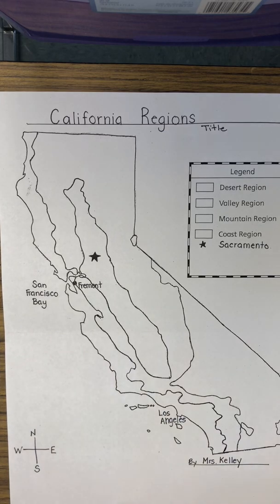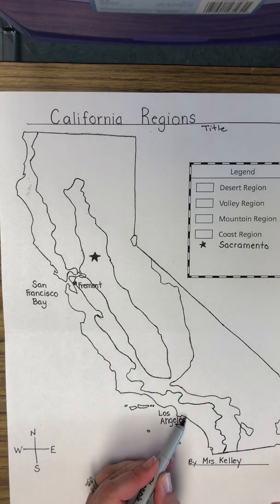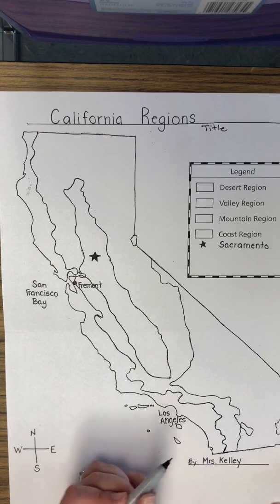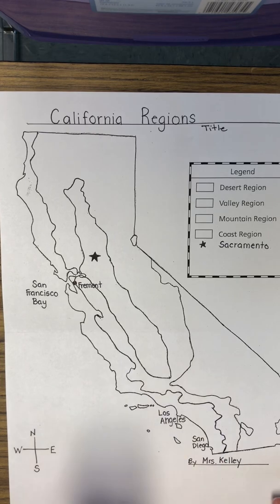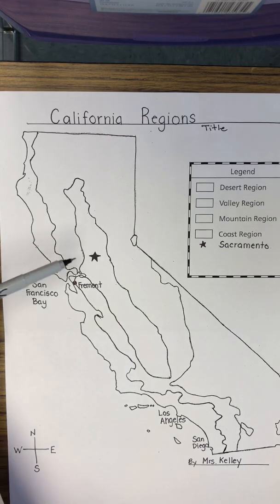is right in there. And down here towards the southernmost tip of our state, this is where we're gonna find San Diego. Now I did label it actually within the water, but it's just because we have so many things to label on the inside of our map, we don't wanna get it too cluttered. So make sure that you have those 5 cities labeled. We have Sacramento, San Francisco, Fremont, Los Angeles, and San Diego.